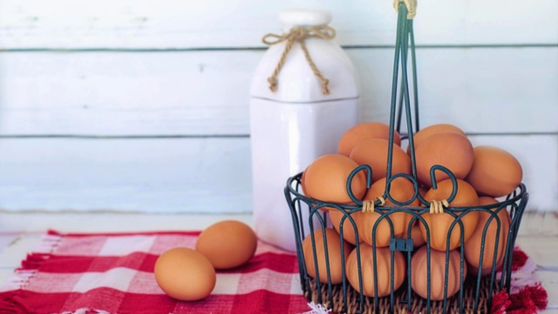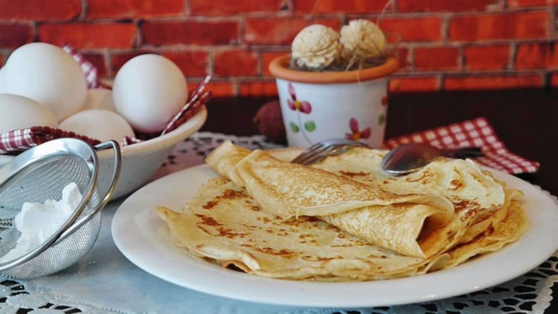Think about the milk you drink. It comes from cows or buffaloes, eggs come from hens, and meat can come from animals like chickens, goats, or fish. Each of these foods has its unique role in keeping us healthy and strong.